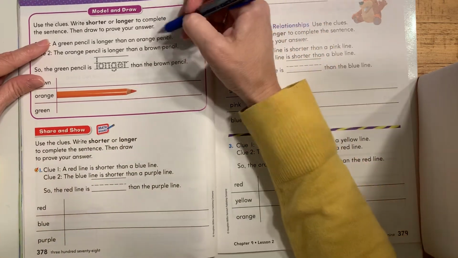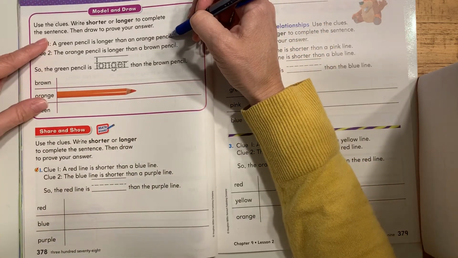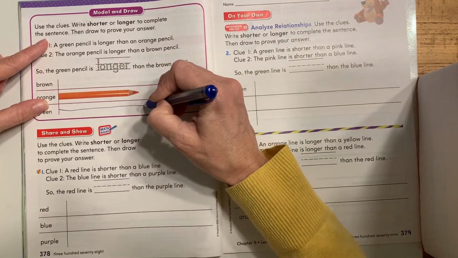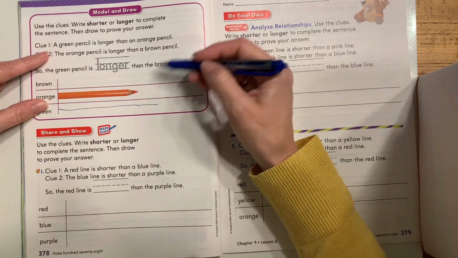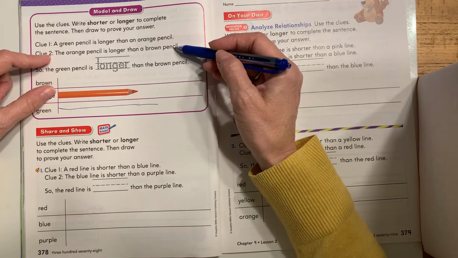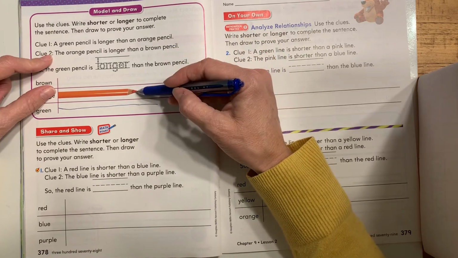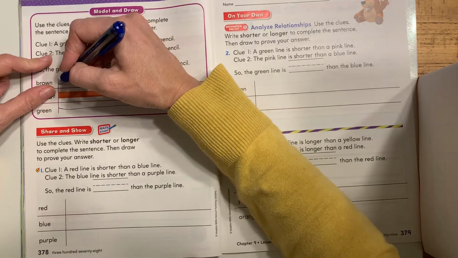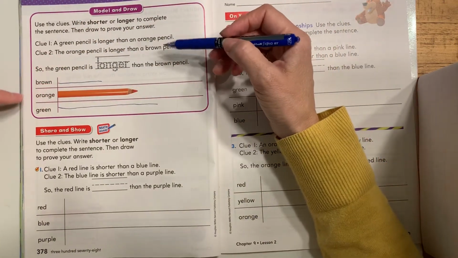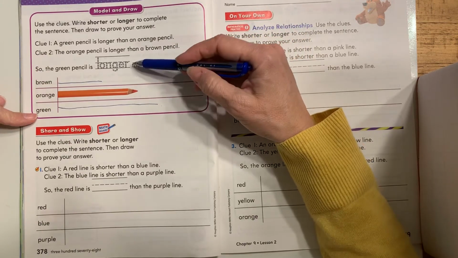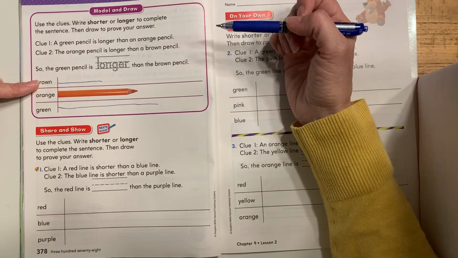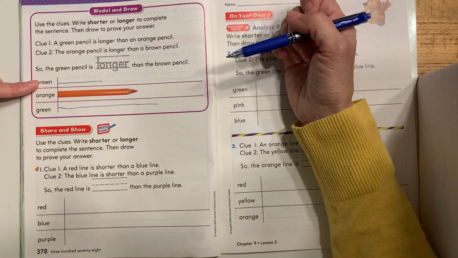So we know the green pencil is longer than the orange pencil. So we can make a green pencil. Let's just draw a line. We know it's longer than the orange pencil, so we're going to make it a little bit longer. The orange pencil is longer than the brown pencil. So we can draw the brown pencil too, right? The brown pencil we know is going to be shorter because the orange pencil is longer. Okay, now because we know that the green pencil is longer than our brown pencil. So this is you getting to work out some kind of mystery puzzles.